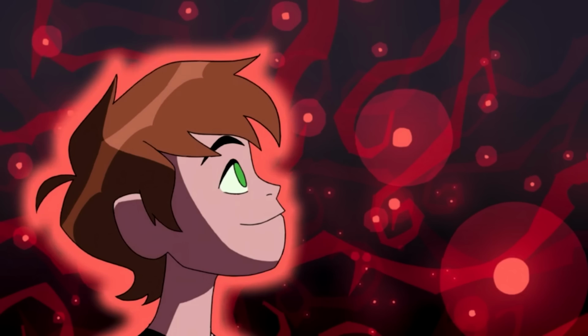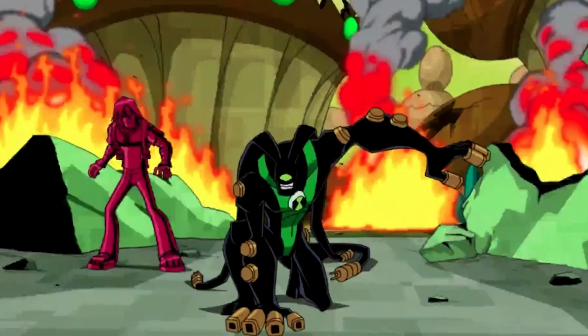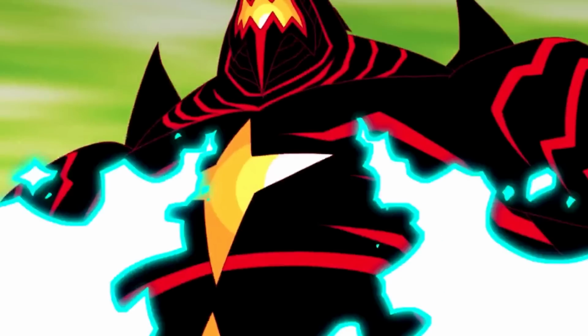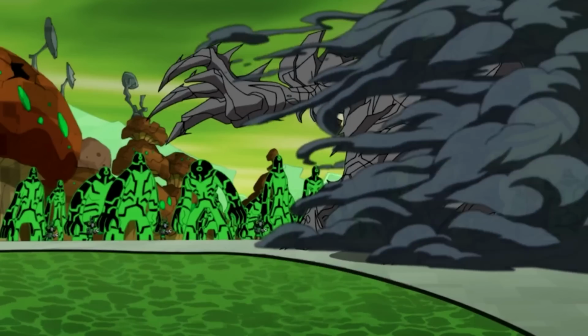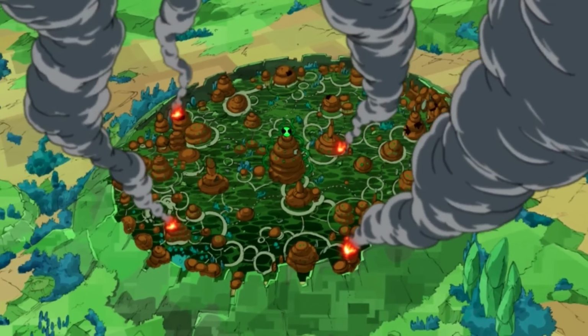Here, Ben is able to restore Feedback fully into his Omnitrix, so when he bursts out, he is able to actually take Malware on with an alien who can finally do some real damage, resulting in Malware being defeated. But his remnants may, dare I say, remain around for another day.